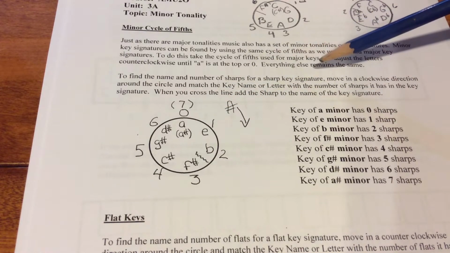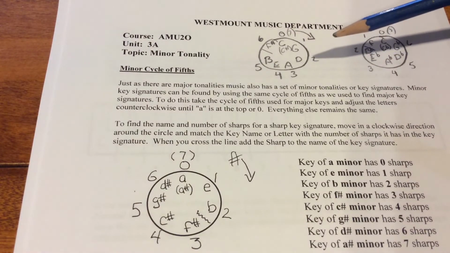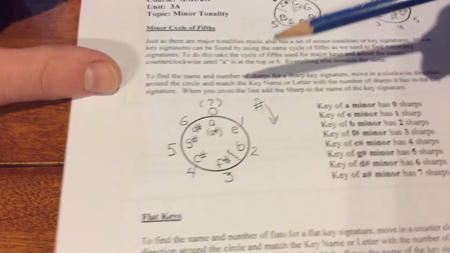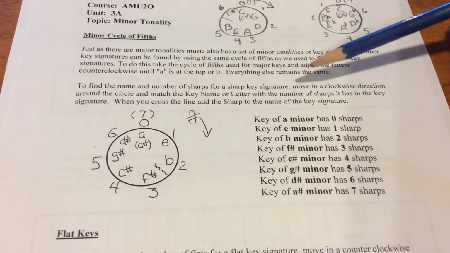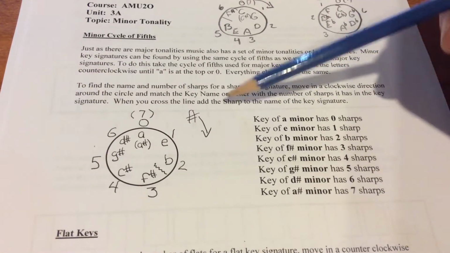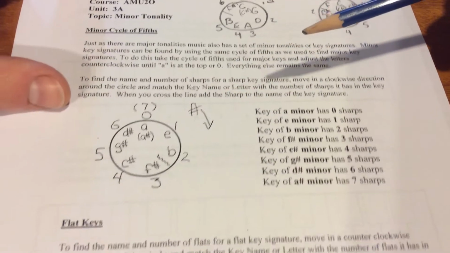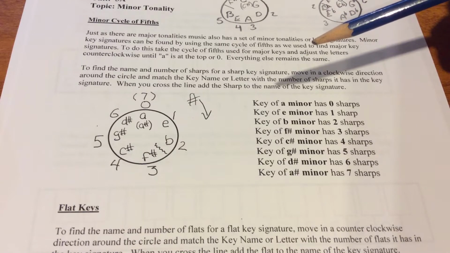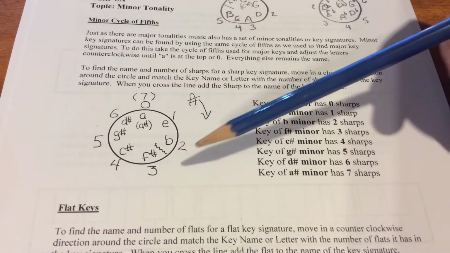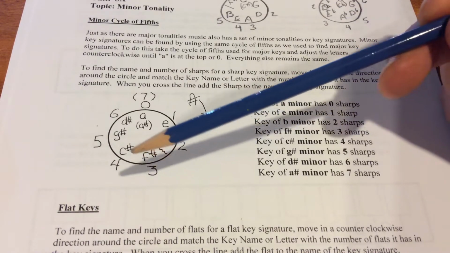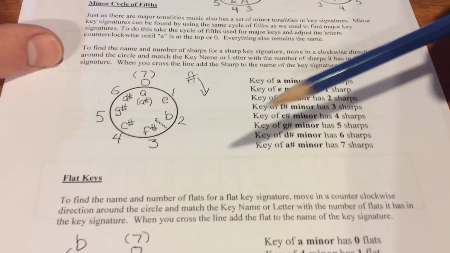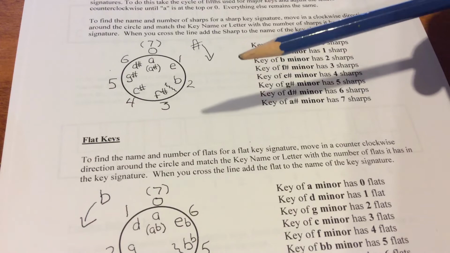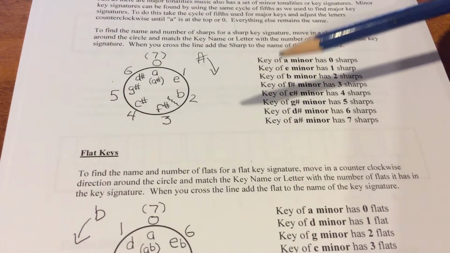Okay, similar to everything else, it will be the same. So again, quick review: C major, no sharps. Its relative minor is A minor, also with no sharps. Okay, so to find the name and the number of sharps for a sharp minor key signature, move in a clockwise direction. Again, for sharps, clockwise around the circle, match the key or letter name with the number of sharps it has in the key signature. And when you cross the line, you add the sharp to the name of the key signature. So we cross that line between B and F, we're going to add a sharp to differentiate between minor keys that have flats in the key signature compared to minor keys with sharps in the key signature.